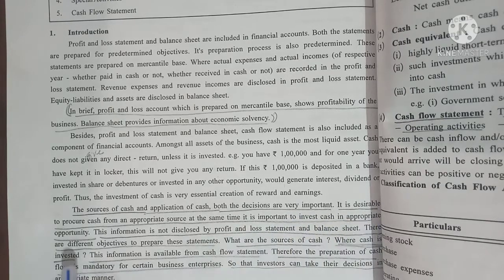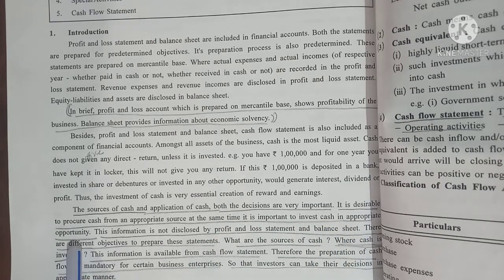It is desirable to procure the cash from an appropriate source. At the same time, it is important to invest the cash in an appropriate opportunity. They are telling that it should be taken from appropriate sources. Suppose you are taking cash at less interest, that is called an appropriate source. If you are taking cash at more interest, that is not an appropriate source. Similarly, the application of the cash also should be in the proper place and it should be appropriate.